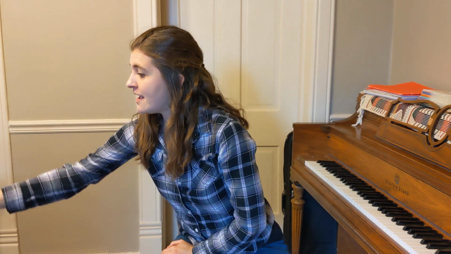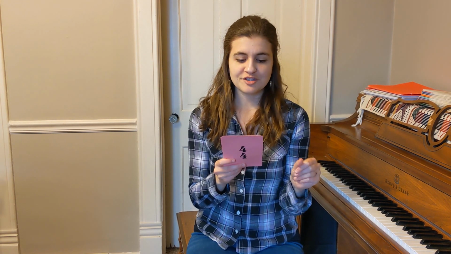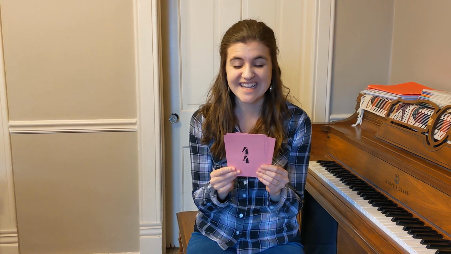I have a couple more new things to show you today, and that is our time signatures. So time signatures are a set of 2 numbers at the beginning of a piece of music that tell us how to feel the meter and the rhythm of the piece. They help us know how to count our rhythm. Okay, and the time signature might look a little complicated, but it's really easy.